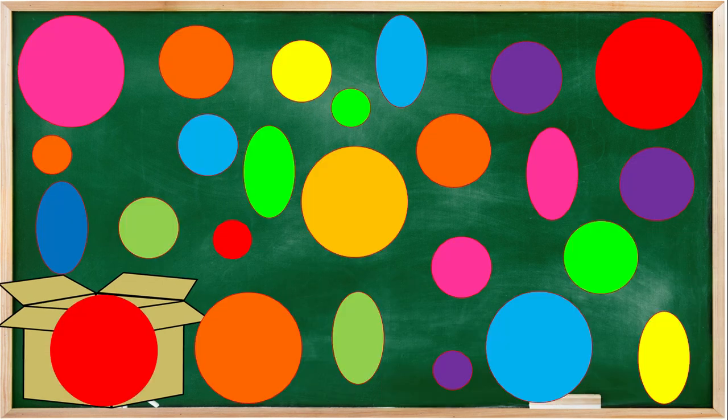Now we have to look for the circles that are the same size as the circle on the box. Let's start at the top. This circle looks like it could be the same size. Let's see. Yes, it is. This circle is too small. This one is even smaller. And this one is way too small. This is an oval. You better watch out.